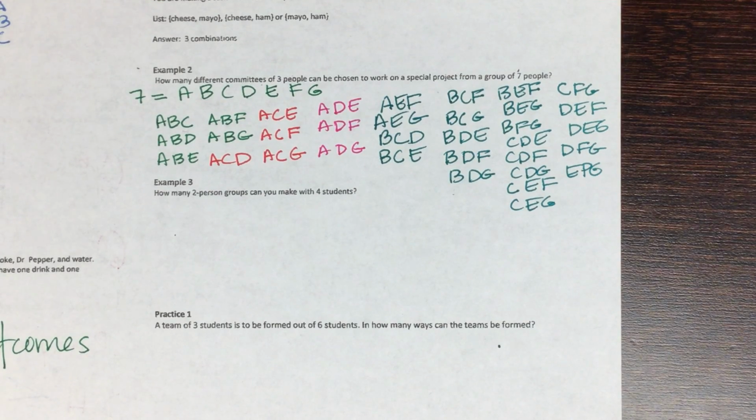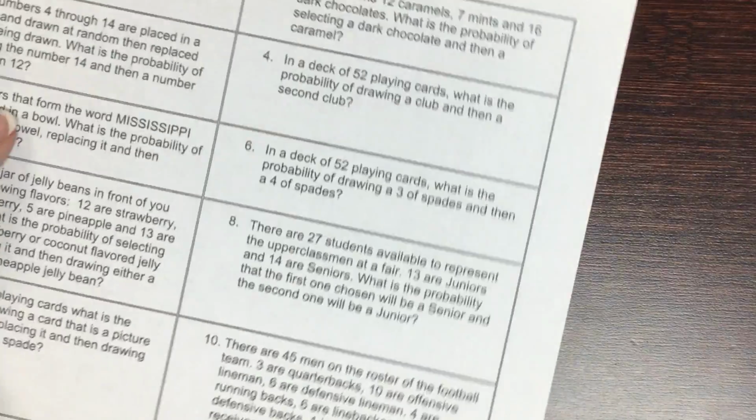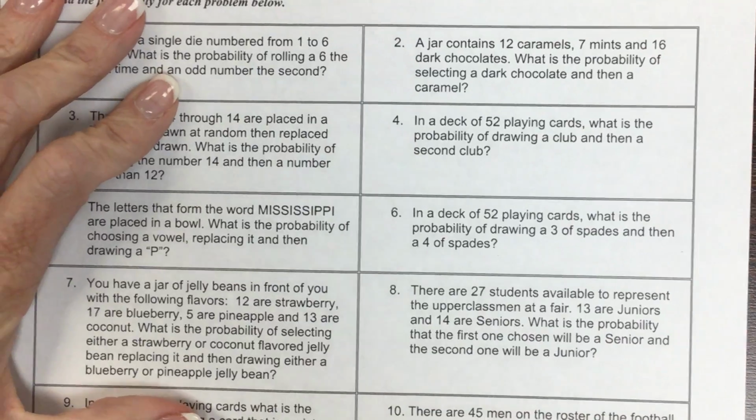Alright. We got some extra time. We got time to get a couple of these done. Alright, let's look at these. We'll just do these together because we only got a few minutes left.